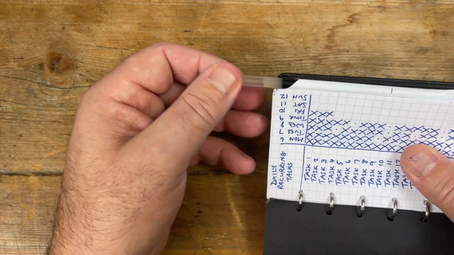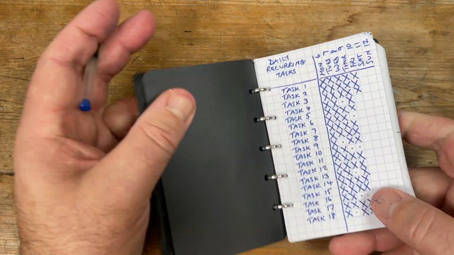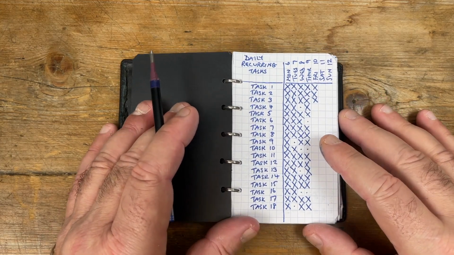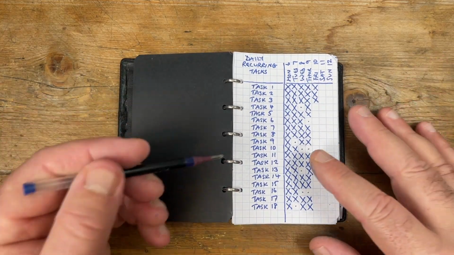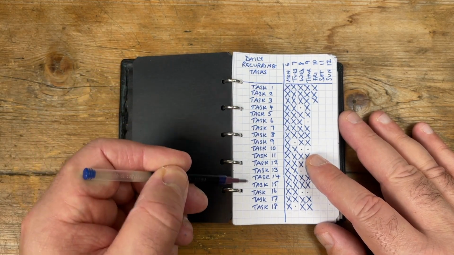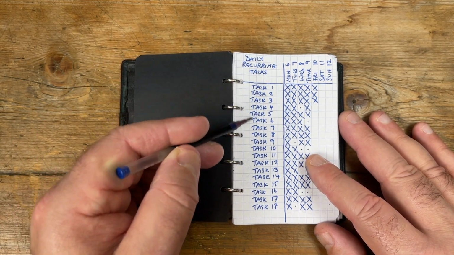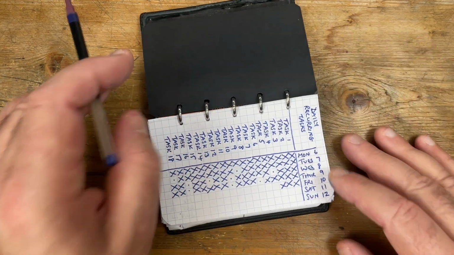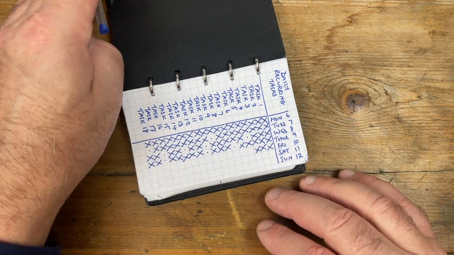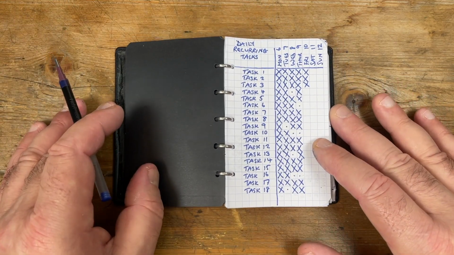Let me just get my minimalist pen out. So this is a facsimile, an example. Task 1, 2, 3, 4, and these will actually be real tasks, but for the purposes of demonstration, I've just written them out like this. And then these would be days of the week, starting Monday and ending Sunday. So there's a grid here.